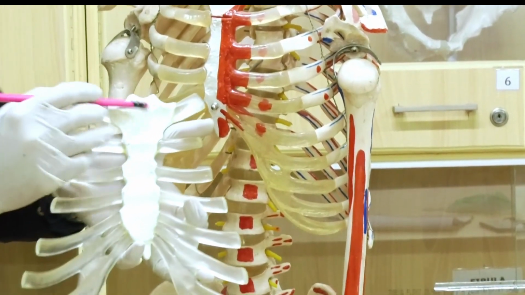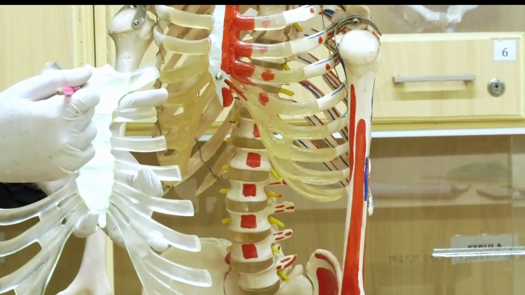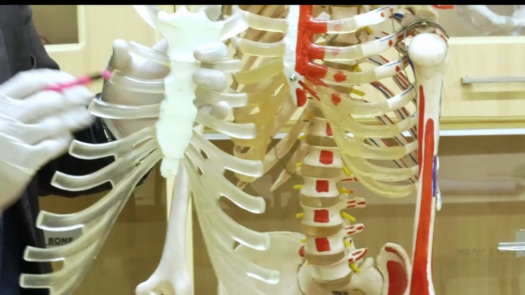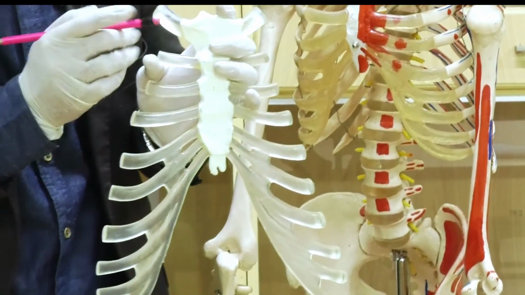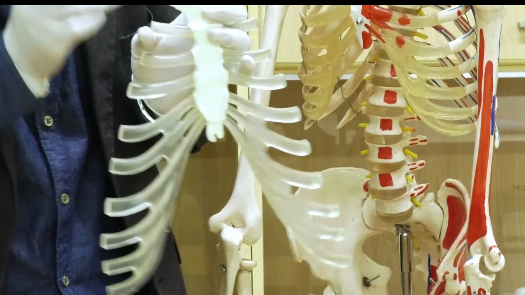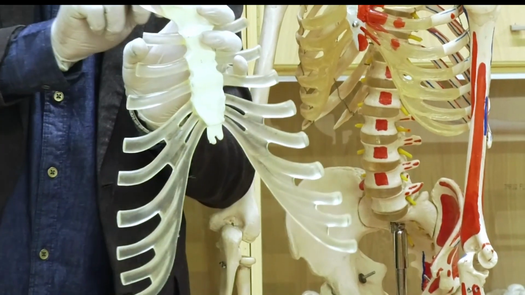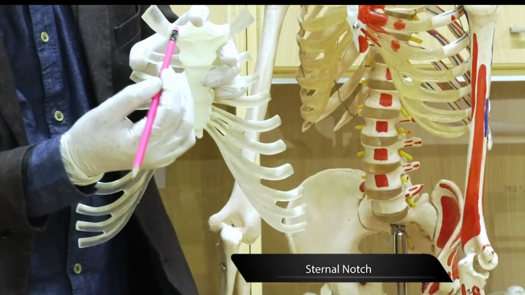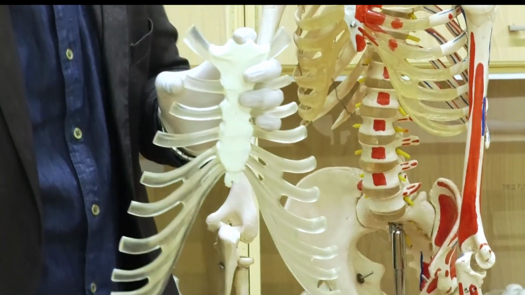process. We are only focusing on the manubrium of the sternum. On the manubrium, here is the attachment of the first costal cartilage, and this part is called the sternal notch. Here the clavicle articulates.